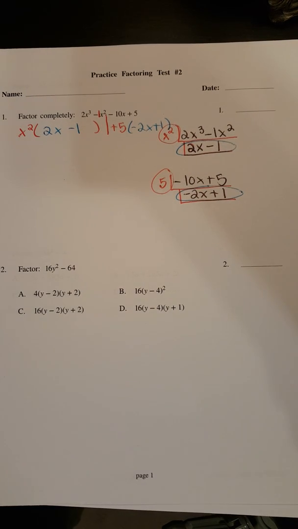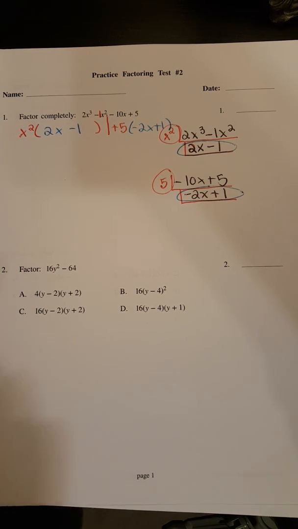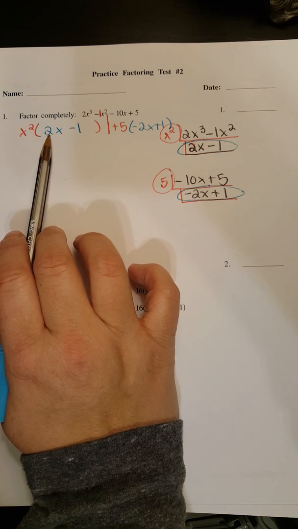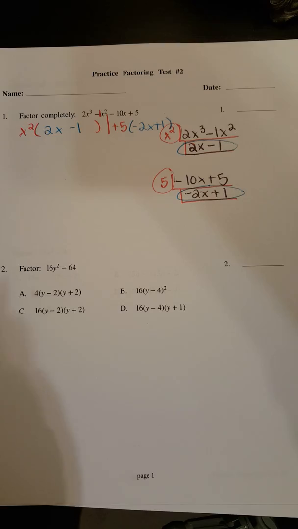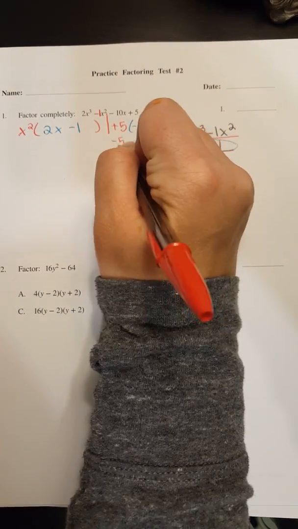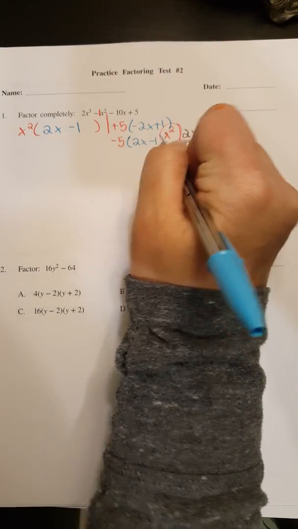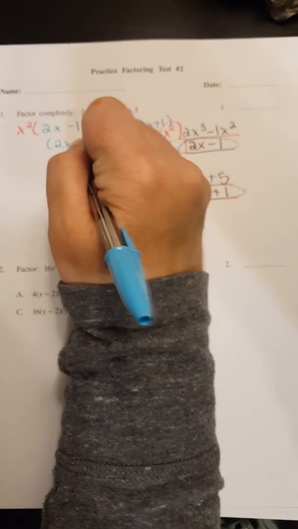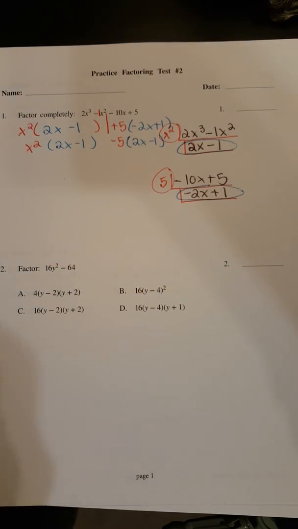Now, in order for a grouping problem to work, you have to have the exact same thing in each set of parentheses, which we do not. However, the only thing that's different is our signs. We have a positive 2x, a negative 2x, a negative 1, a positive 1. So we can kind of force this one to work. So instead of saying that they have a positive 5 in common, we can take out a negative 5. And that's going to switch each of the signs inside the parentheses as well. And then what we had on the left side of the problem is not going to change. Now we have the exact same thing in each side of the problem.